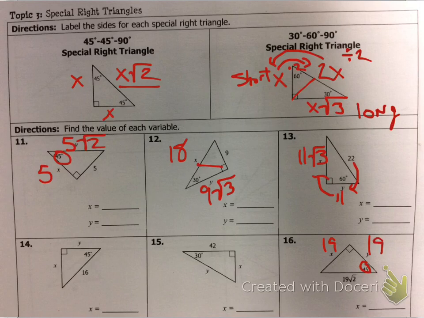Okay, so 14 and 15, a little bit different. On 14, you need to divide by the square root of 2. So you can't leave it like that. You rationalize, and then you would get 16 square root of 2 over 2. 16 divided by 2 is 8 square root of 2. And you can see here, maybe you think there's a pattern to that. Oh, there might be. Alright, on this one, this is dividing by the square root of 3 because this is that long leg. So I want to divide 42 by the square root of 3.